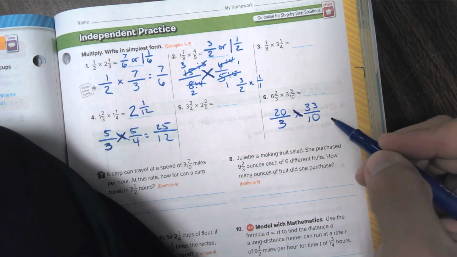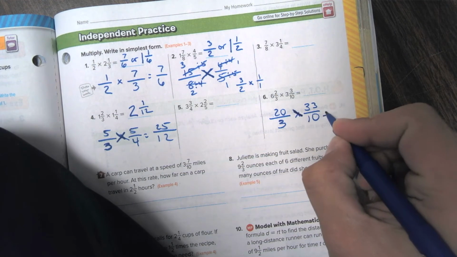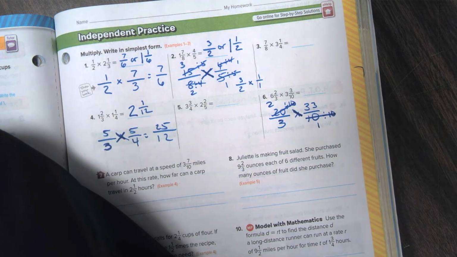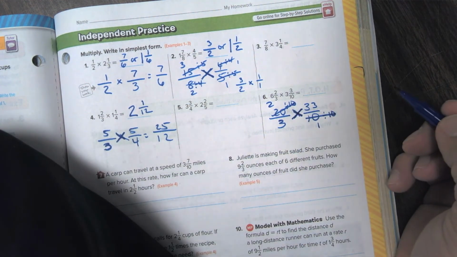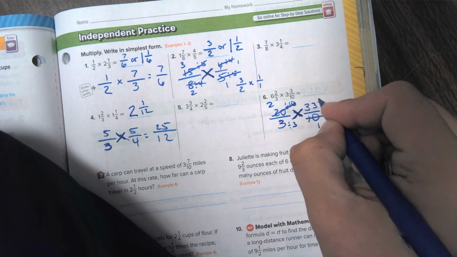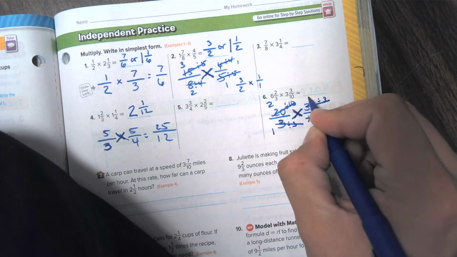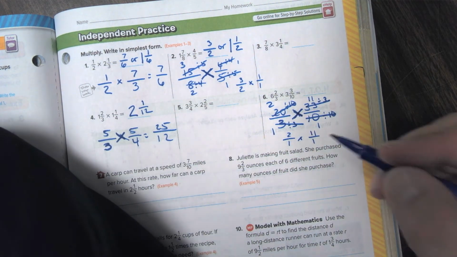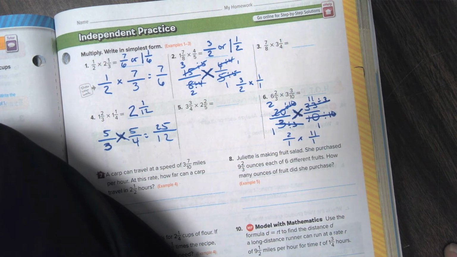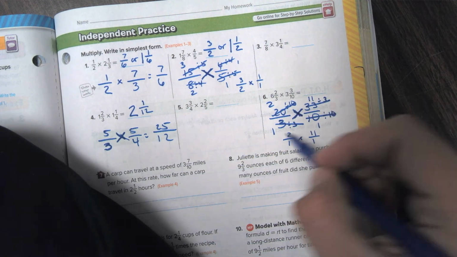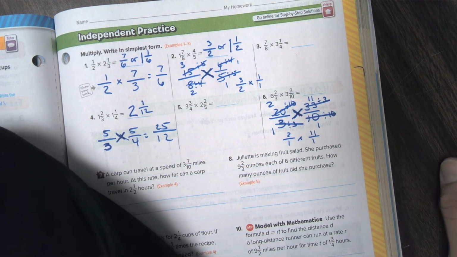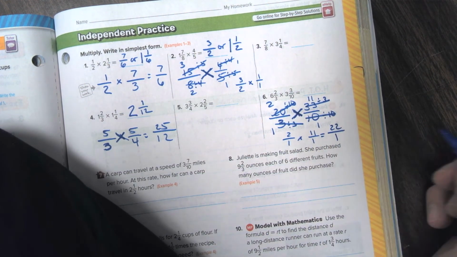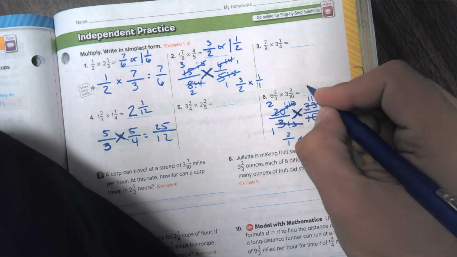So if I did 10 and 20, those are both divisible by 10. So I'm going to divide by 10. So that becomes 2, that becomes 1. Now, 33 and 3 are both divisible by 3. So I'm going to divide a 3 out now. That becomes 1, that becomes 11. So I have 2 over 1 times 11 over 1. A lot easier numbers to work with than 20 times 33 and 3 times 10. This shortcut just makes things a little bit easier on you guys. So now I just multiply. 2 times 11 is 22. 1 times 1 is 1. Well, that means it's a whole number, so it's just 22.